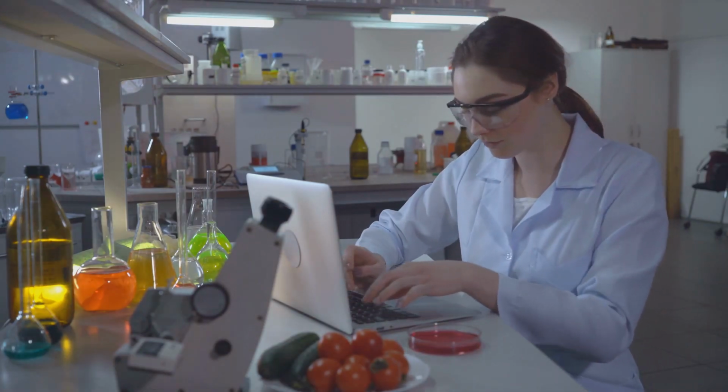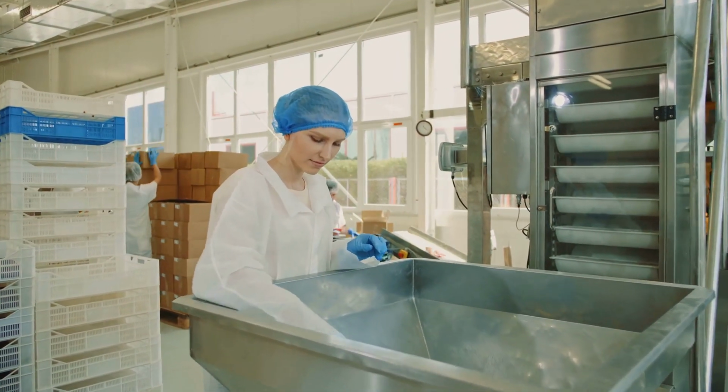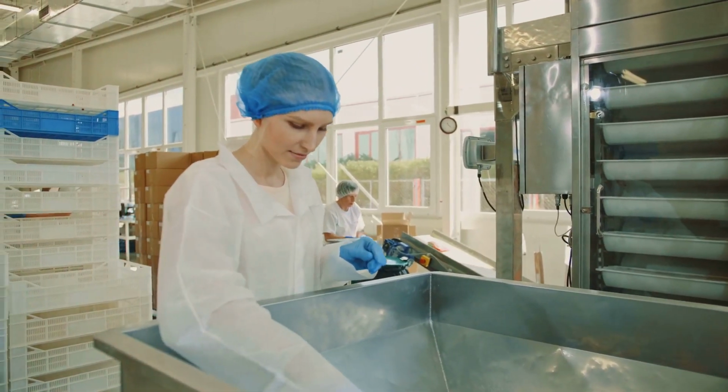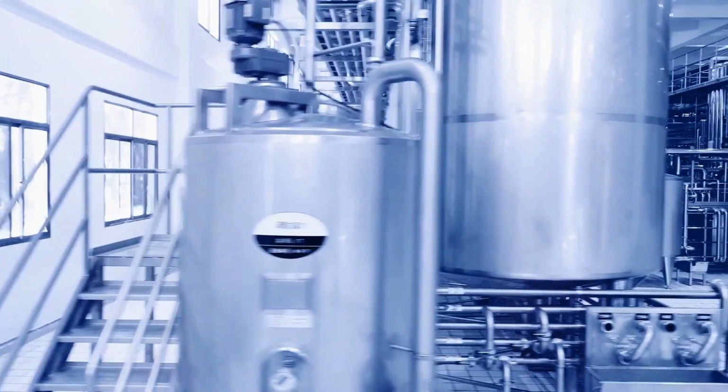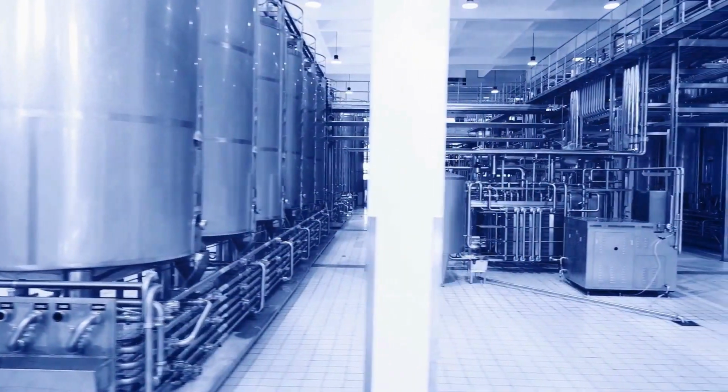Essential components of corrective actions. Identify and fix the problem. First, we need to figure out what caused the deviation and take steps to correct it. This might involve adjusting equipment, retraining staff, or revising procedures.